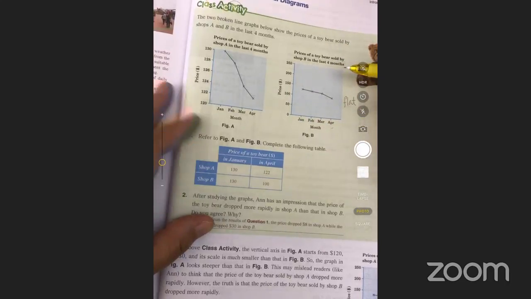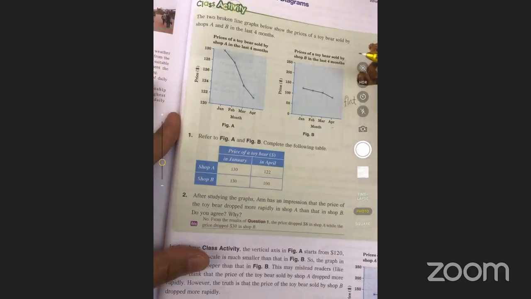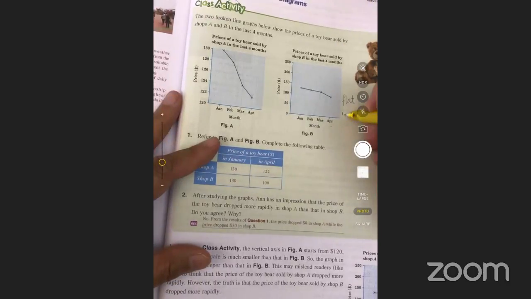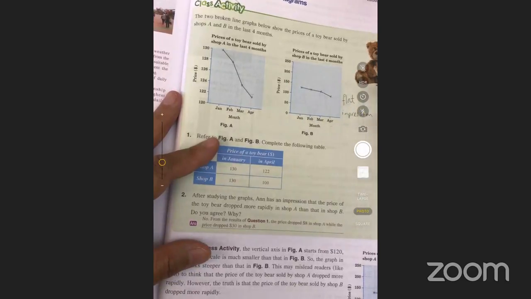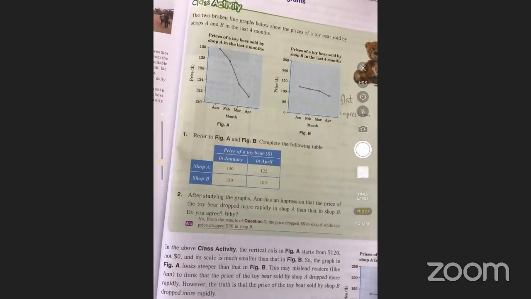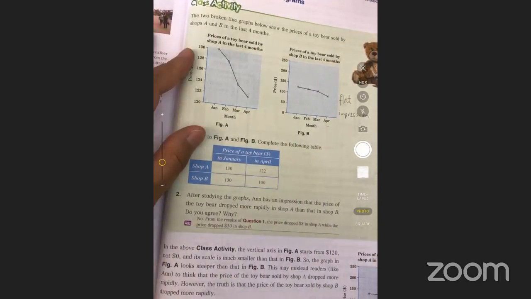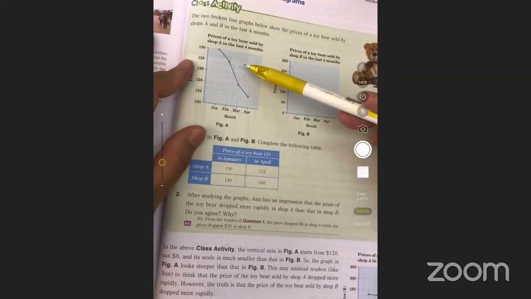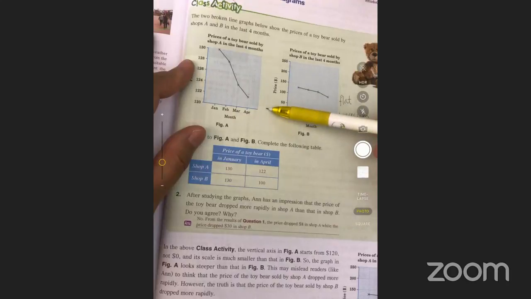Therefore people may think, if you just look at the graph first just by impression, which means what you feel by just looking at it the first time, that the prices in shop A drop very quickly.